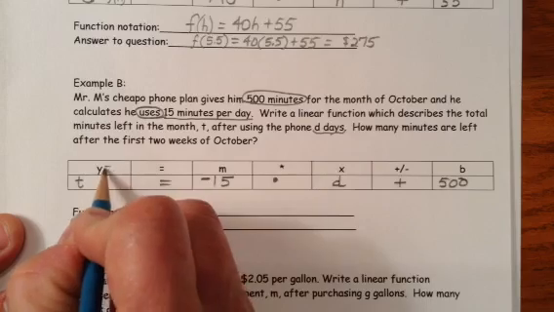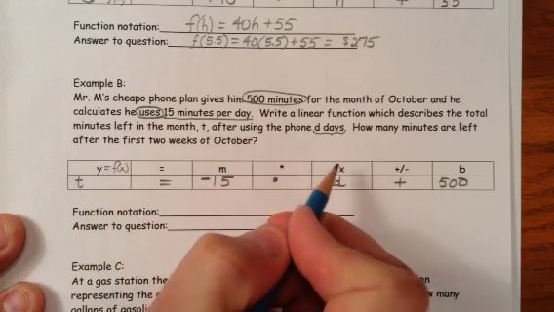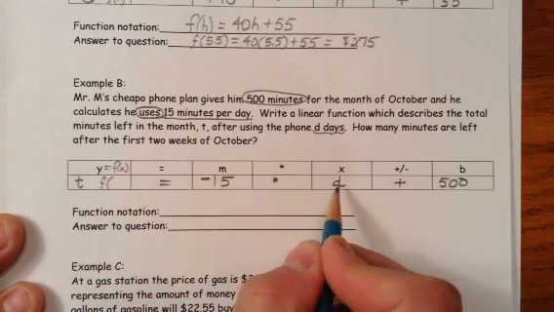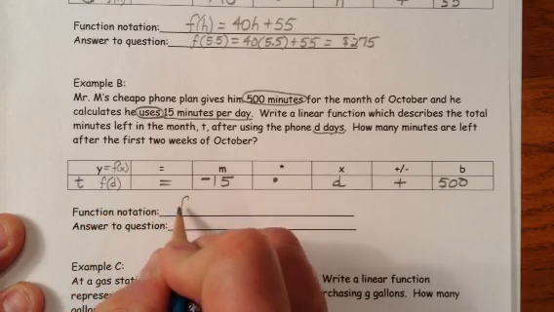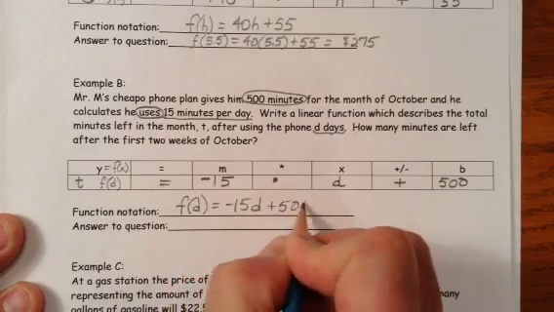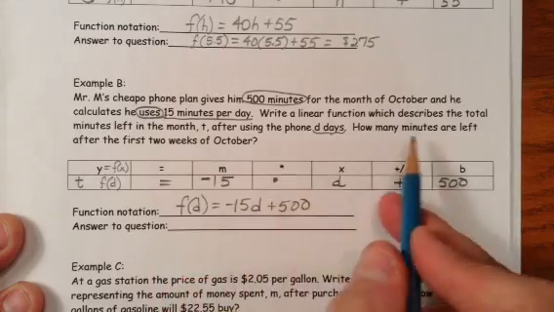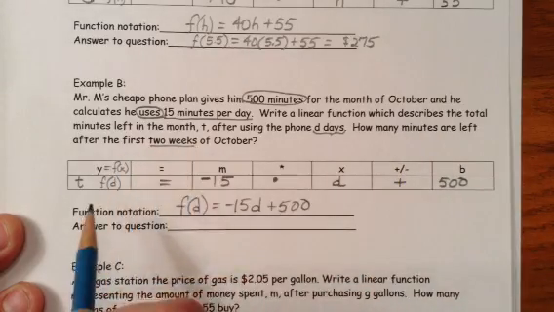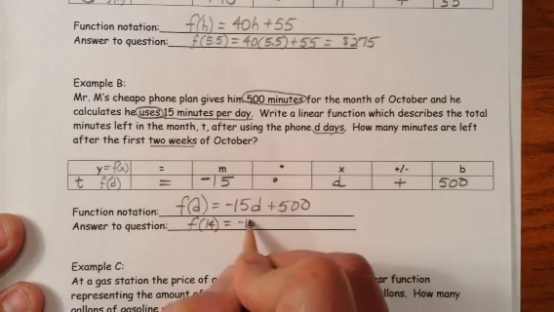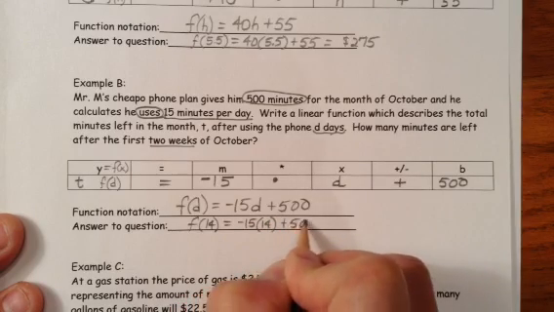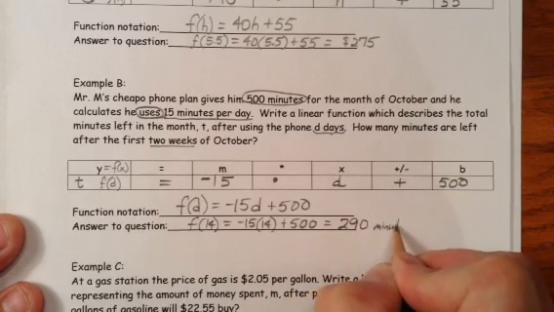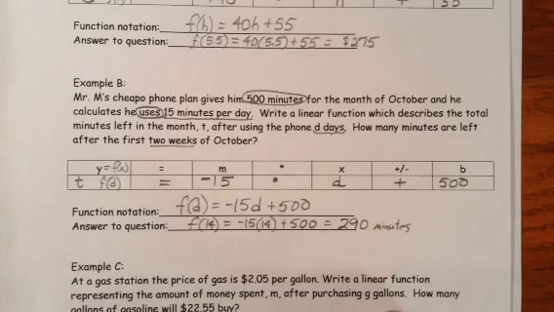So again, remember y is a function of x. So T will be a function of D. So in function notation, the function of D is equal to negative 15D plus 500. And how many minutes are left after the first 2 weeks? How many days is that? Of course, you know that's 14. So the function evaluated at 14 is equal to negative 15 times 14 plus 500. Take out your calculator, punch in the numbers, and you get 290 minutes left in the month of October.